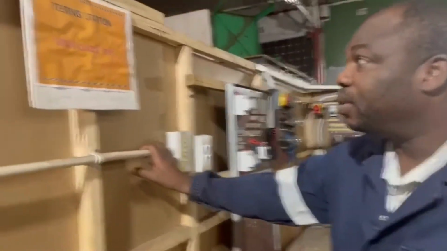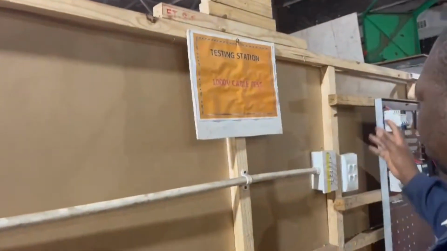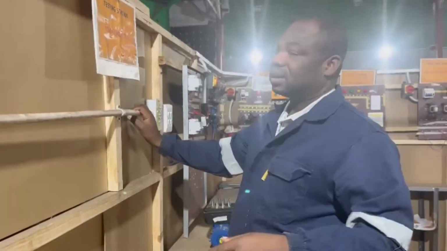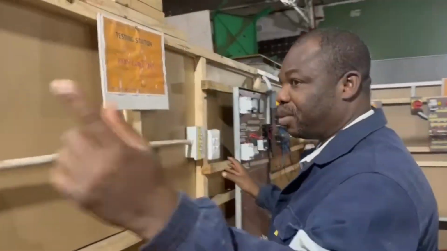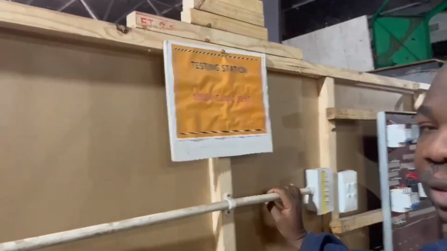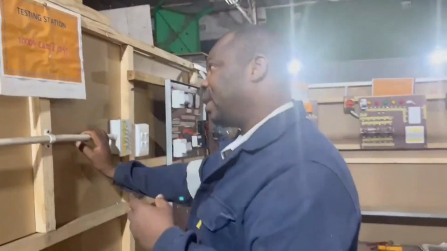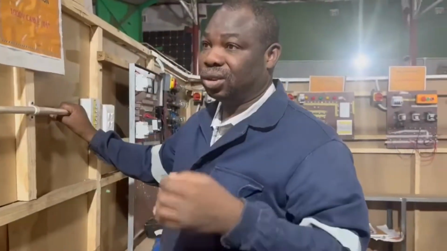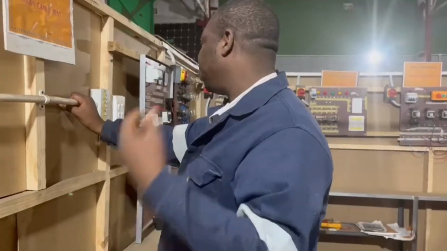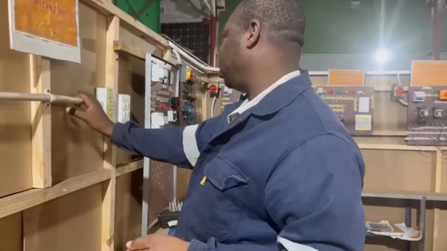Likewise, for the cable test, you have to do the continuity test and also the insulation test from both sides. Then at the end of your test, you'll be able to conclude whether the cable is good to be used for electrical construction.